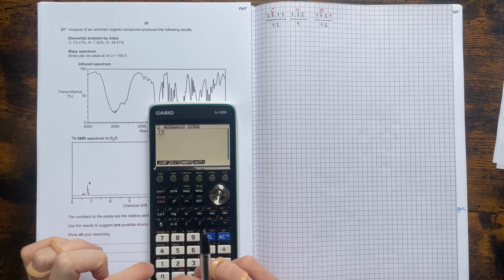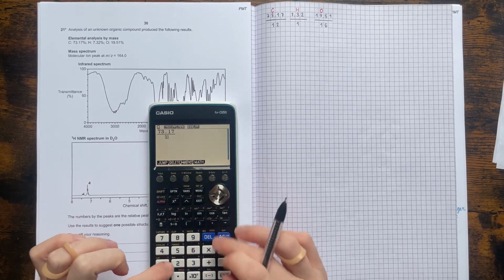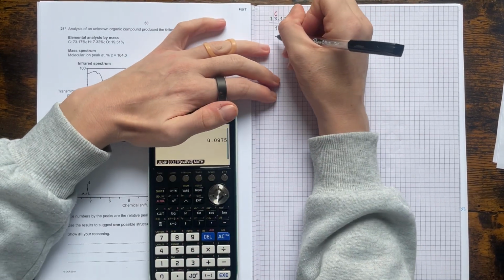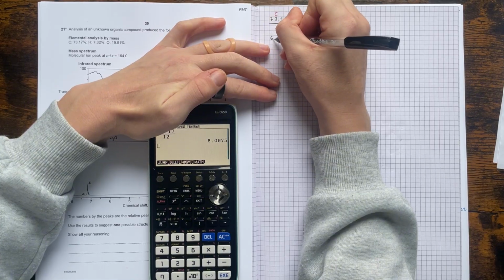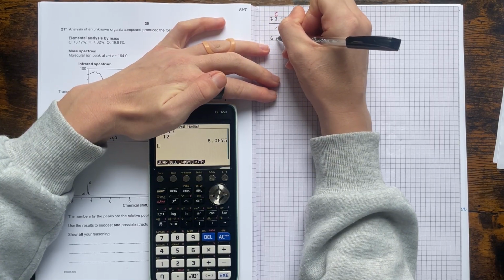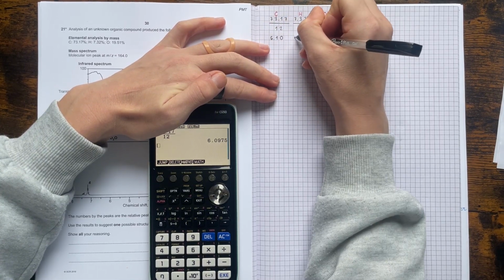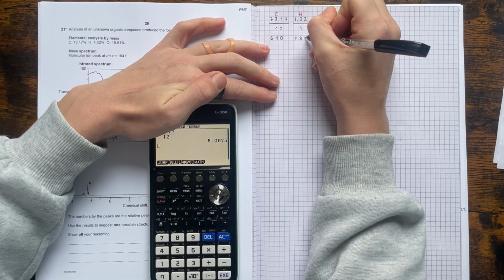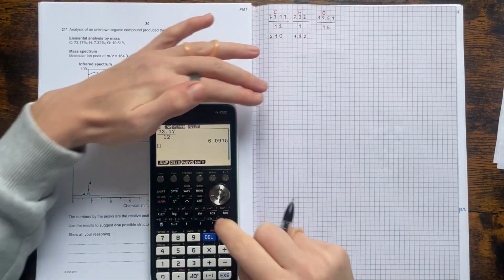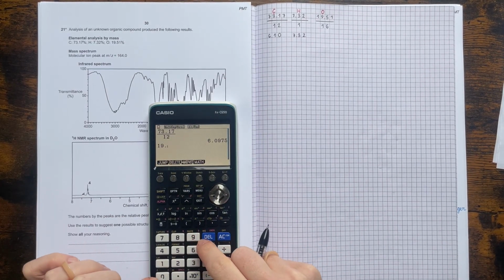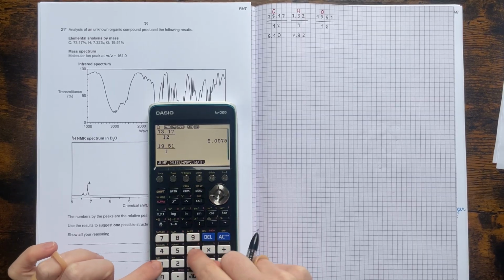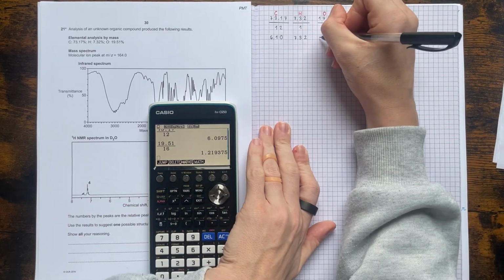And then work out what the mole values are going to be for each of these. So I'm going to write them to 3 significant figures. So that's going to make that 6.10, 7.32, and 1.22.